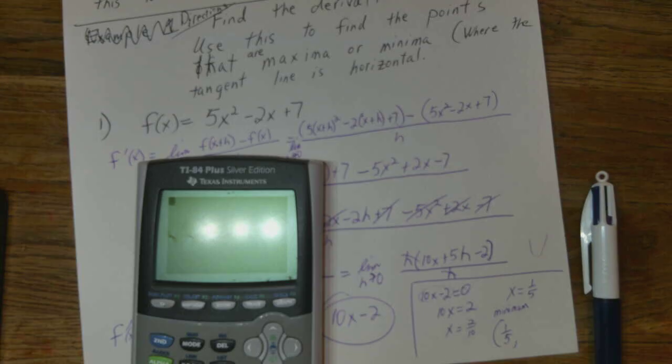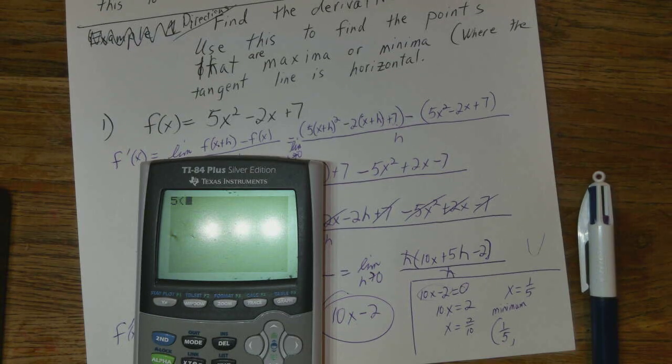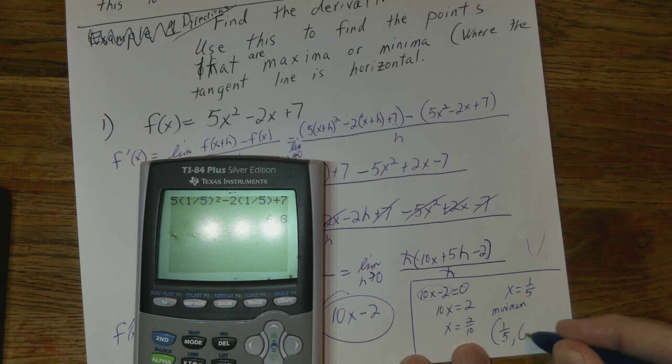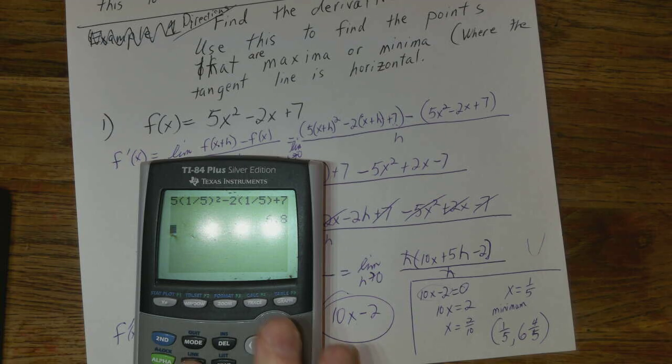I'm going to take 5 times 1 divided by 5 and square that, minus 2 times 1 divided by 5, or 1/5, and then plus 7, and I get 6.8. If I stay consistent, that'd be 6 4/5.